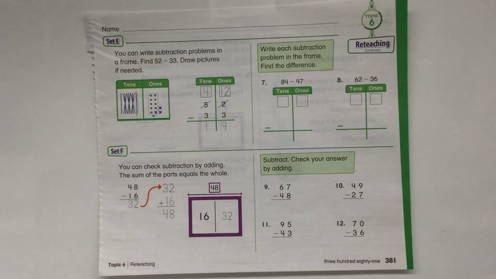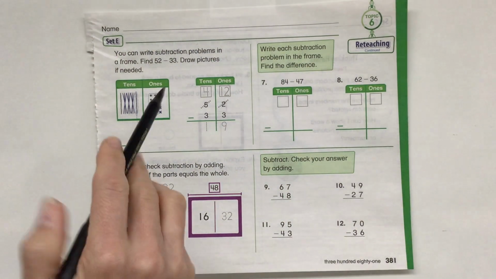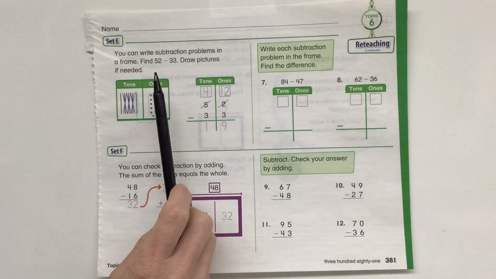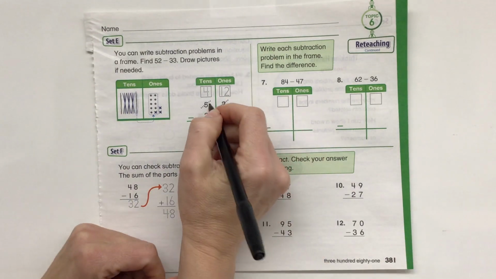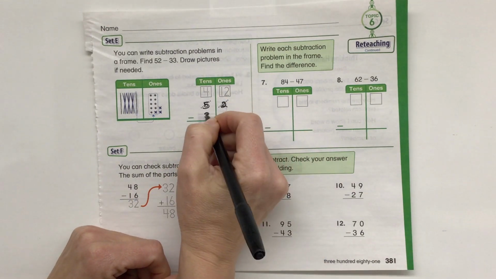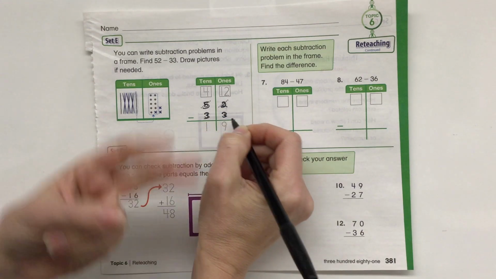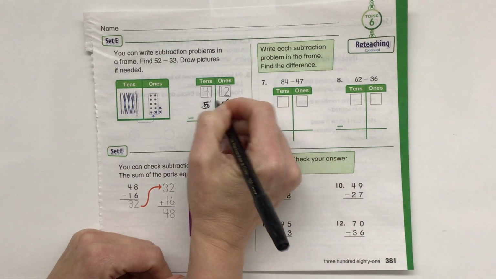Okay, set E, let's take a look at it. You can write subtraction problems in a frame. Find 52 minus 33, draw pictures that's needed. So we have 52 minus 33. 2 minus 3, not gonna work. So we have to regroup.